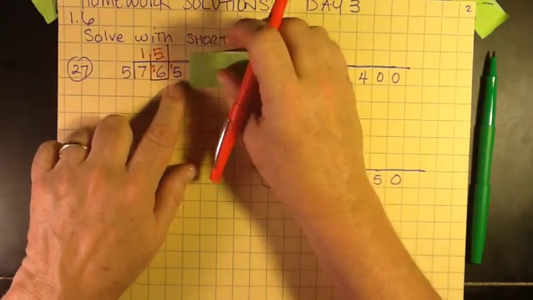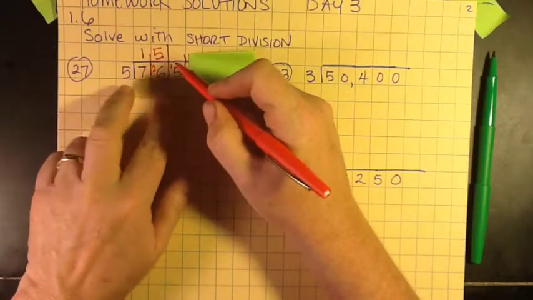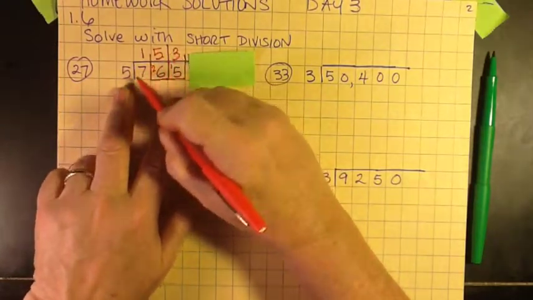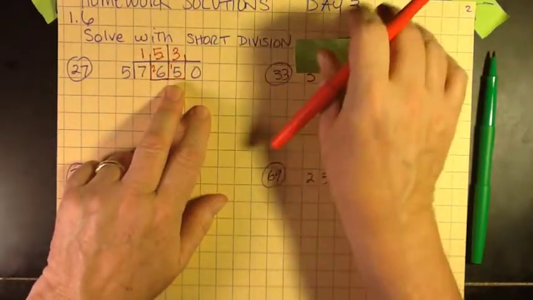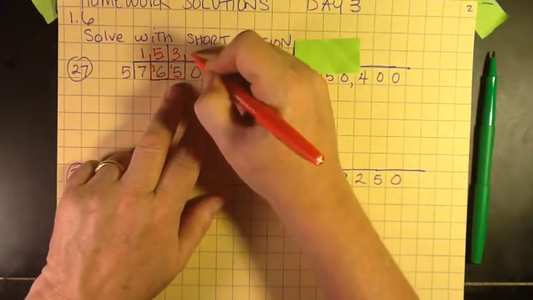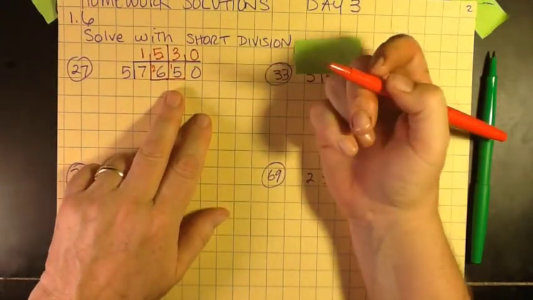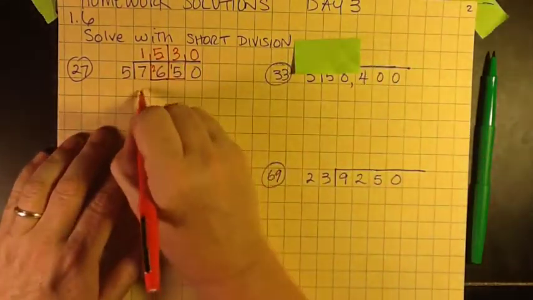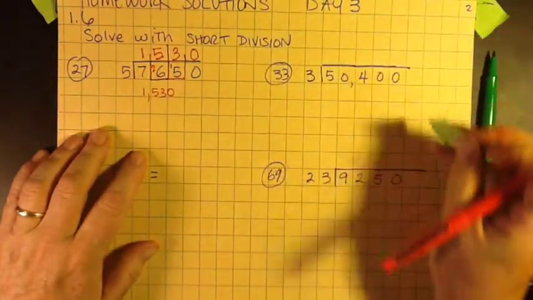So now I'm working with 15. And again, I'm only interested in this one set here. So 5 goes into 15 3 times. 3 times 5 is 15. That's 0. And 5 fits into 0 0 times. So the answer to the first problem using short division is 1,530. So let's look at the second one.